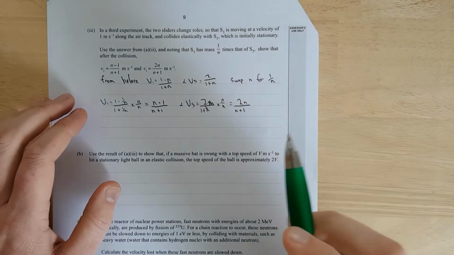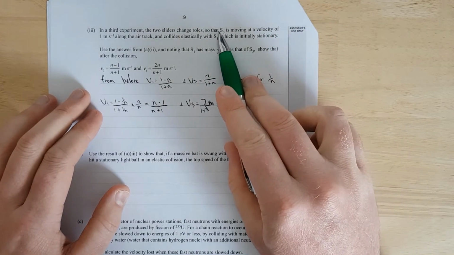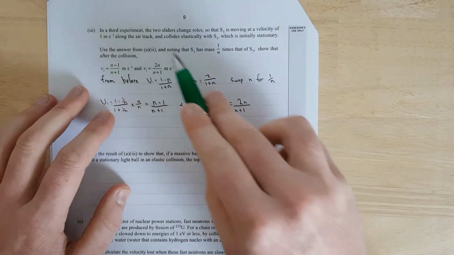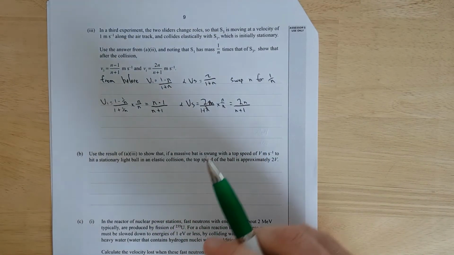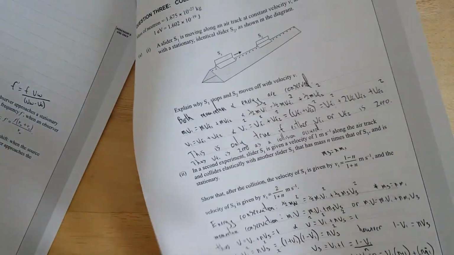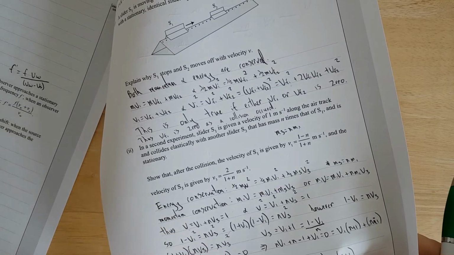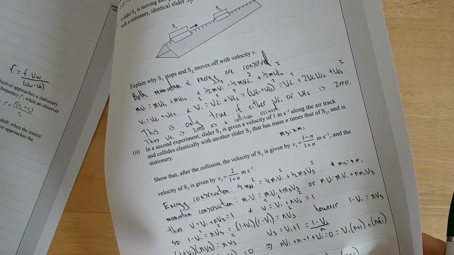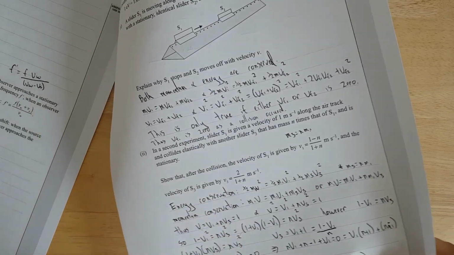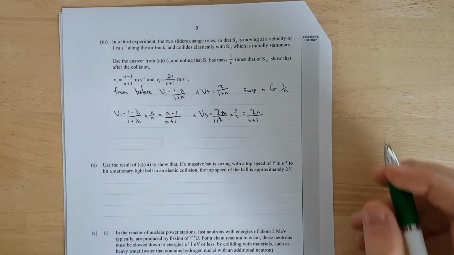The only thing is, we have S3 is moving, but S1 is stationary. And thankfully it's moving at 1 meter per second. Otherwise, the previous algebra that we did over the page relied on the fact that this equation is set to 1, and this equation, wherever it is, is also set to 1, the momentum equation. So if this wasn't set to 1, we'd have to go back to square one and go rearranging again.